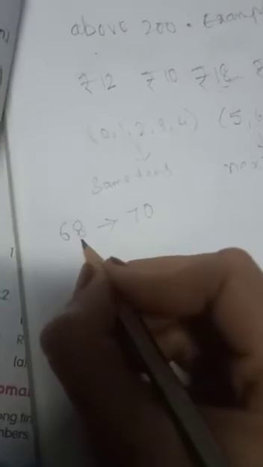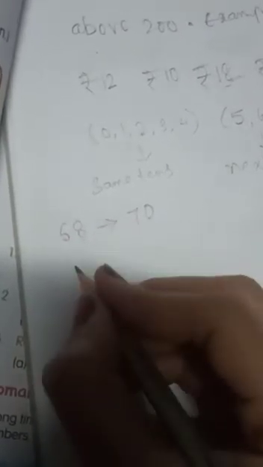So, rounding of 100. Now in rounding of hundreds, children, we check the tens place. Let's do the tens first here. What is the nearest number to 68? It is 70. We have taken the next 10, as it is 8 on the ones place, so we have taken the next 70.